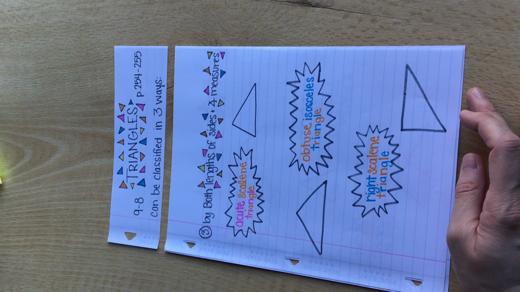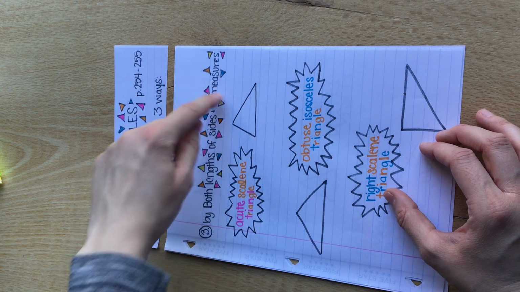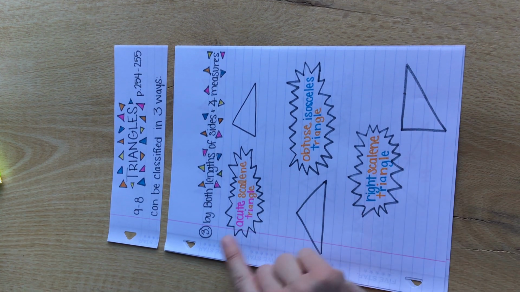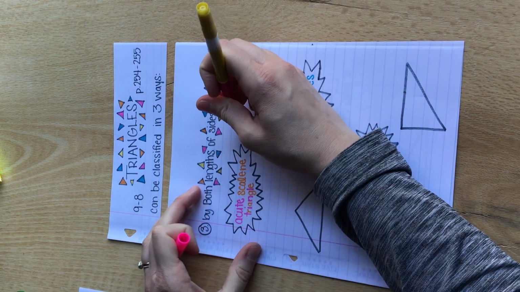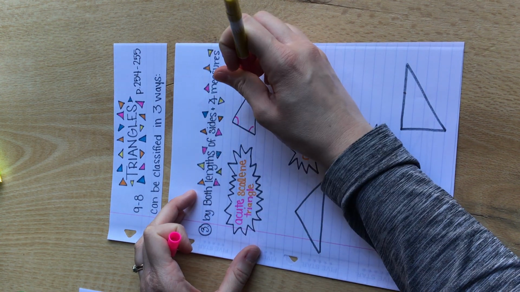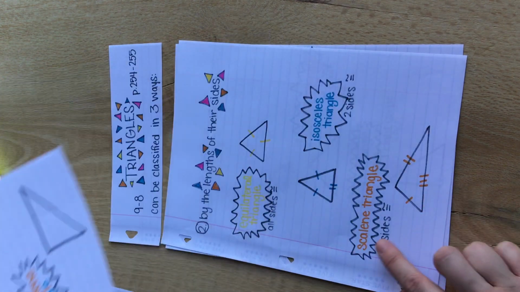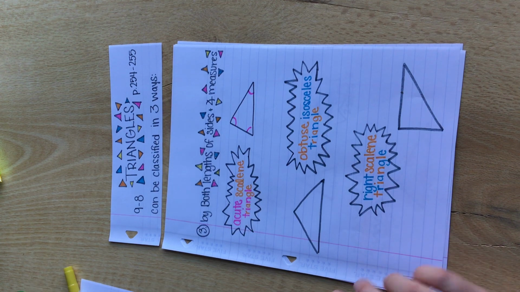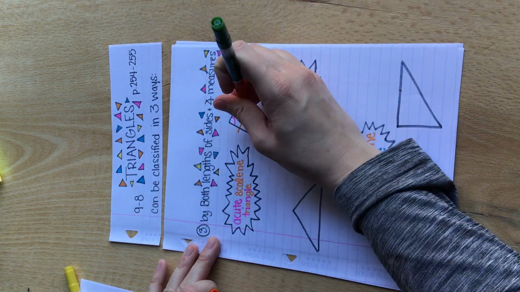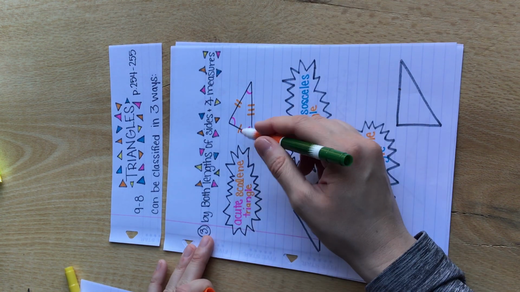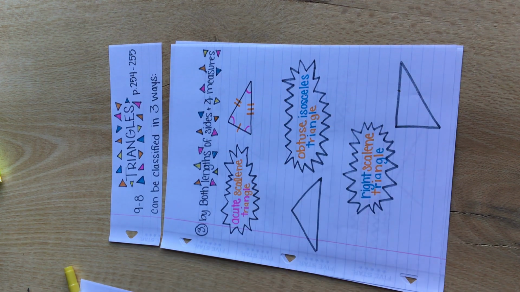Here is our third way. By both the lengths of the sides and by the angle measures. Acute, that means all the angles are acute. So here's my acute angles. Scalene, what does scalene mean? No sides are equal. So that means that this side does not equal that side, which doesn't equal that side. An acute scalene, right? All the angles are acute, none of the sides are equal.